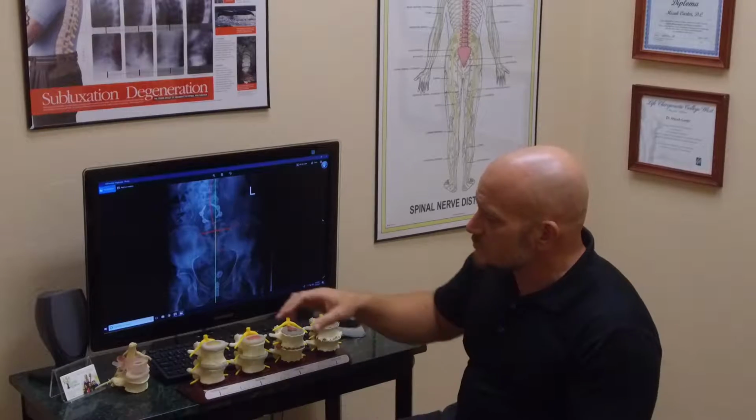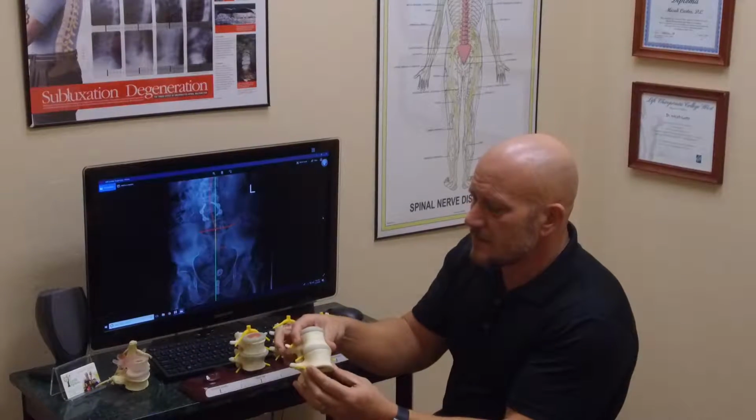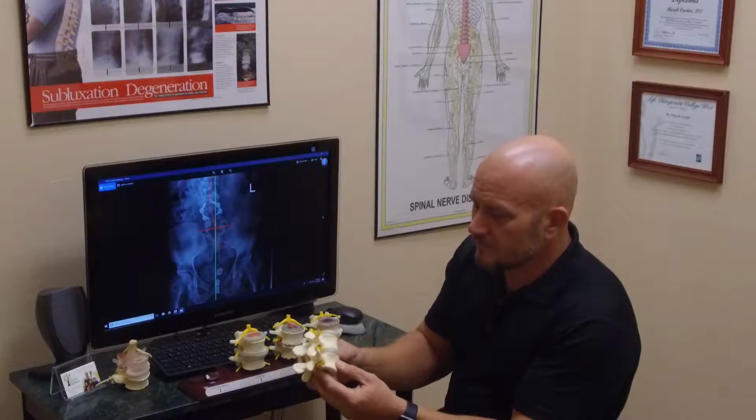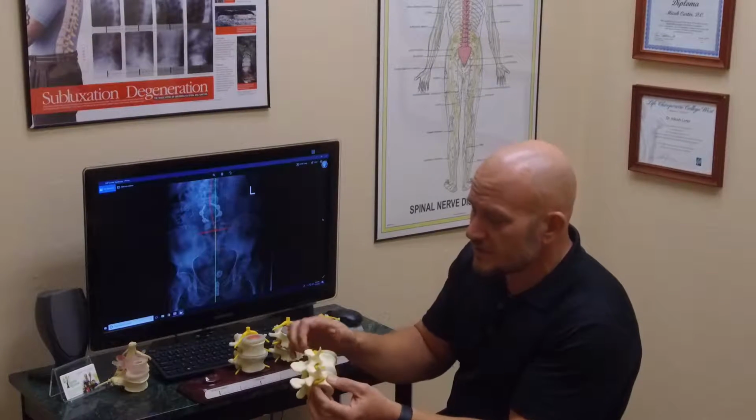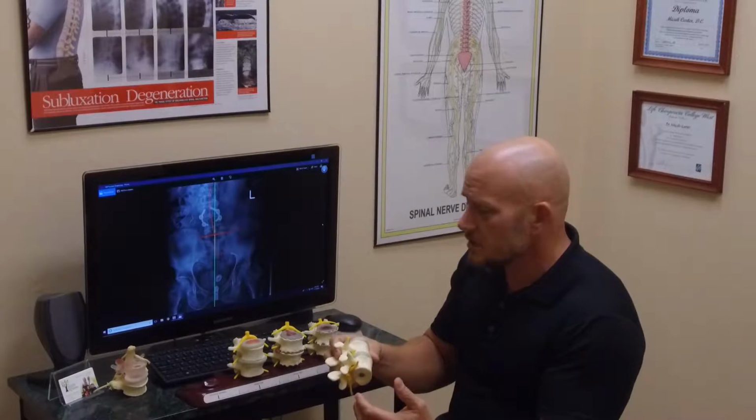So what happens is we look right here, this would be an example of an actual L4, L5 vertebra and the discs here. And we notice the discs are thick, the vertebrae are in great position, they have a lot of space for these nerves to come out. And the nerves go all the way down to the tips of the toes.